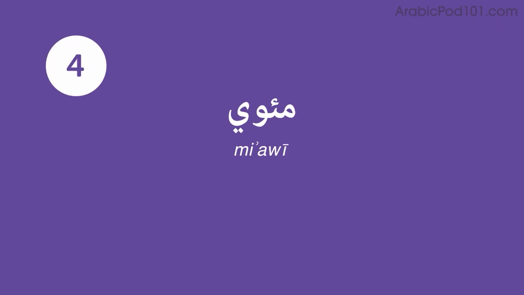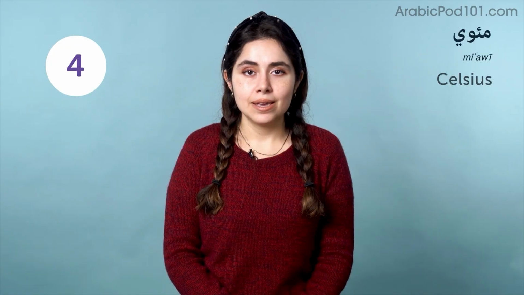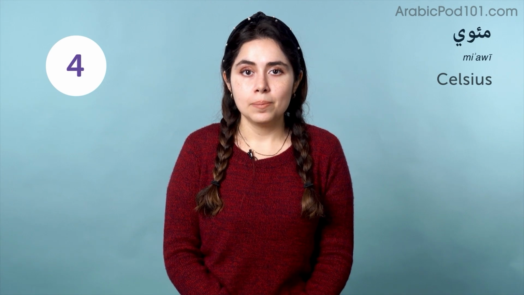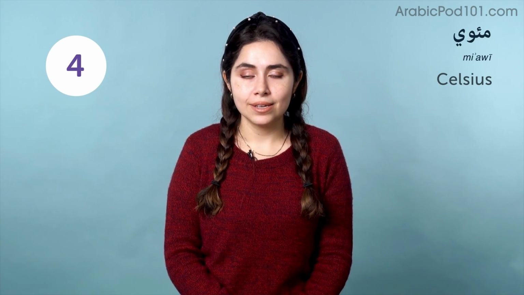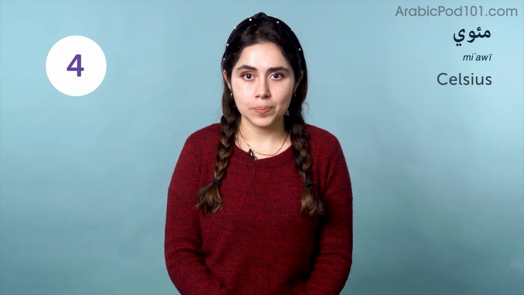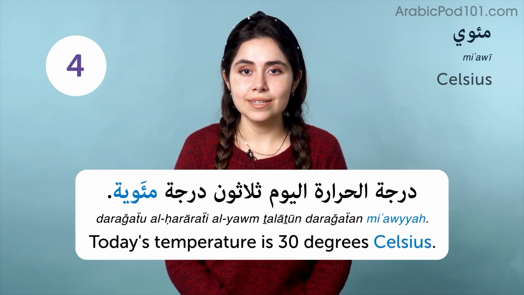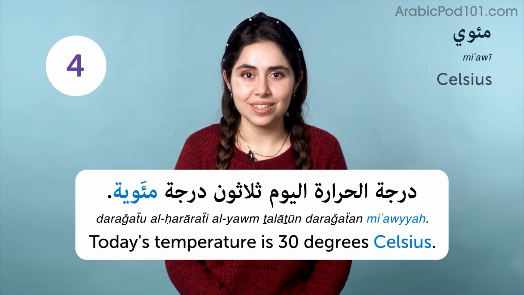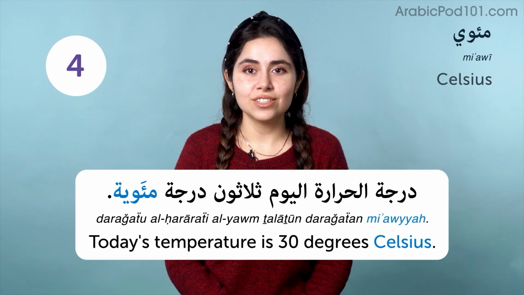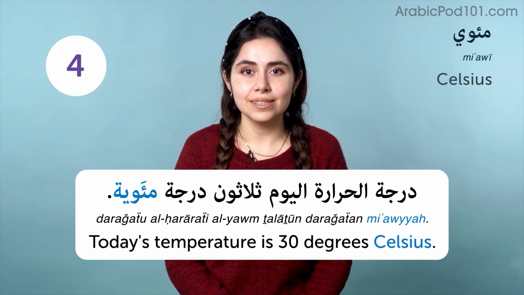مئوي, Celsius. درجة الحرارة اليوم 30 درجة مئوية. Today's temperature is 30 degrees Celsius.